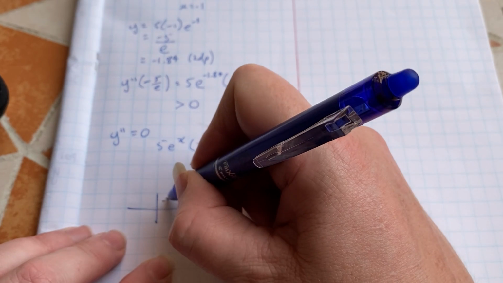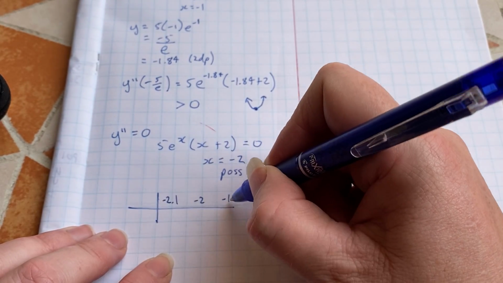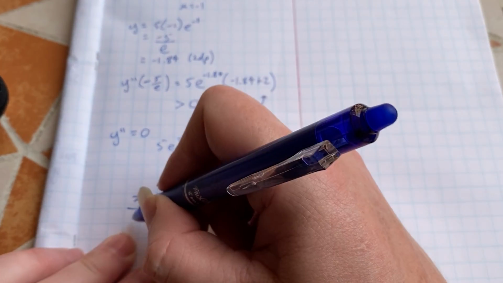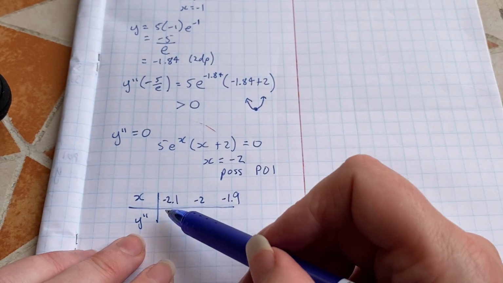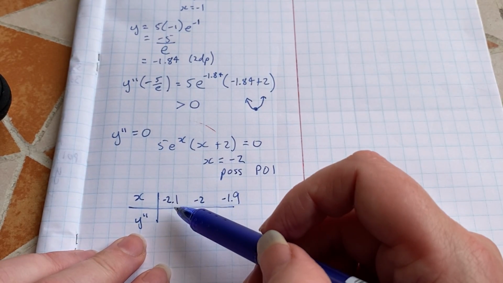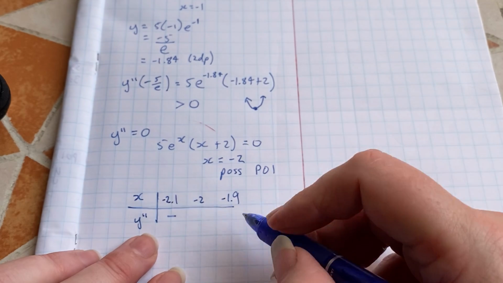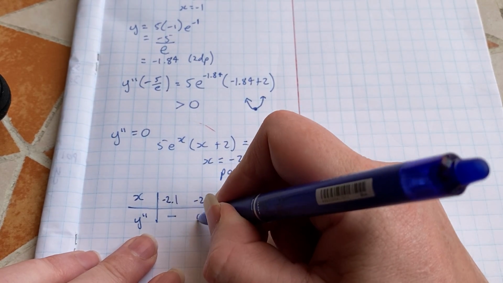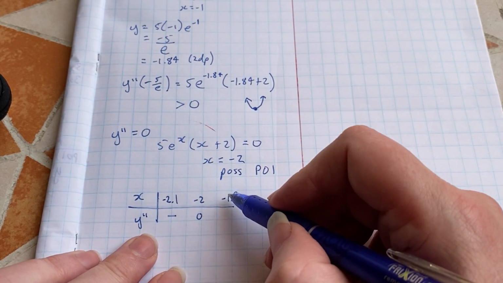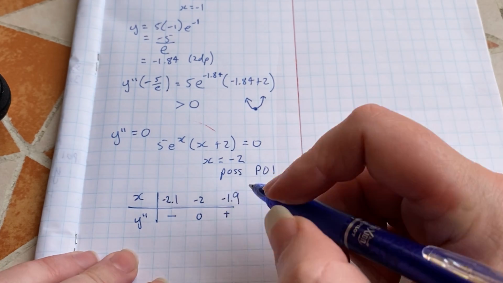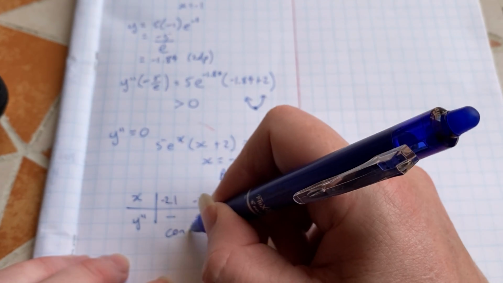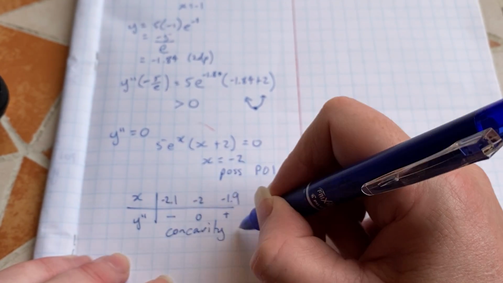So let's go negative 2.1 and negative 1.9. So second derivative. If you put negative 2.1 in, you're going to get a negative answer. You put negative 2 in, you get a 0. And if you put negative 1.9 in, you get a positive answer. So concavity has changed.